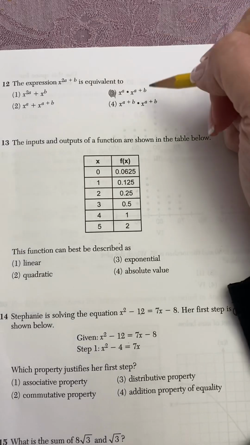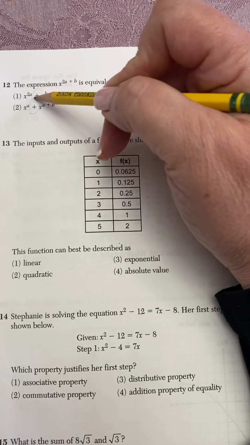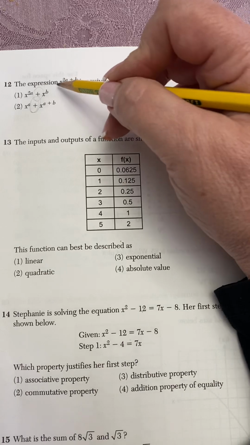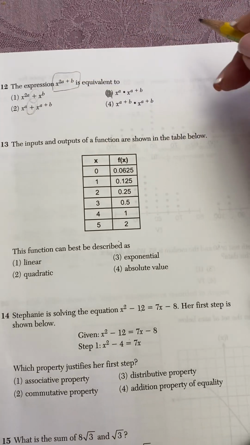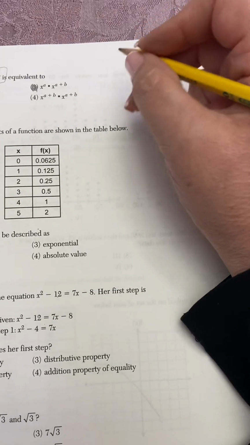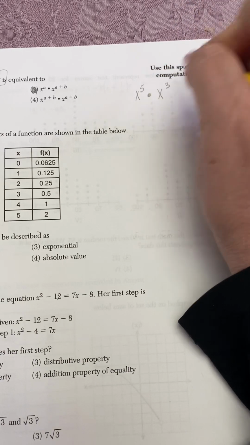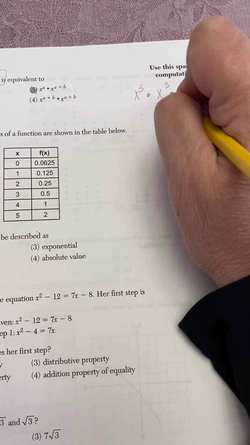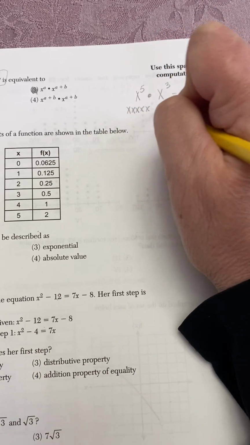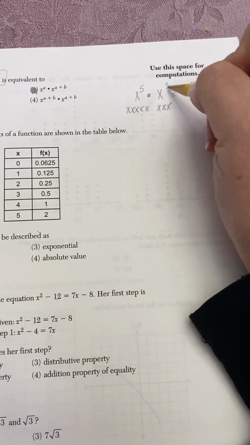And I'll tell you why. First of all, we don't really have too many rules for adding exponential expressions like choice 1 and 2 does. But what's going on here is this. Let me give you an example of something a little bit similar so you'll understand. If I have x to the 5th and I multiply times x to the 3rd, you're going to get x to the 8th, because there are 5 of them here and there are 3 of them here. When I multiply, I get x to the 8th by adding the exponents.